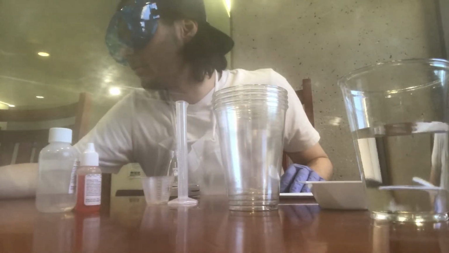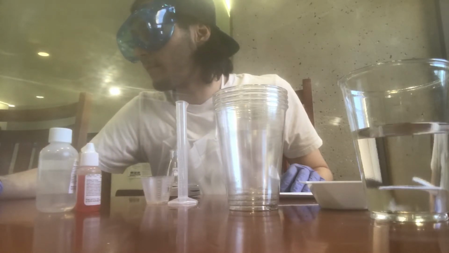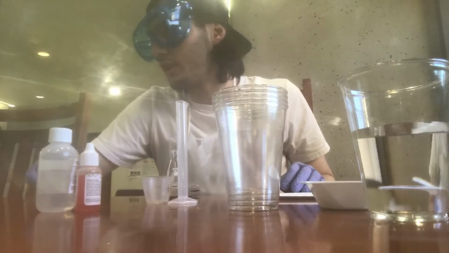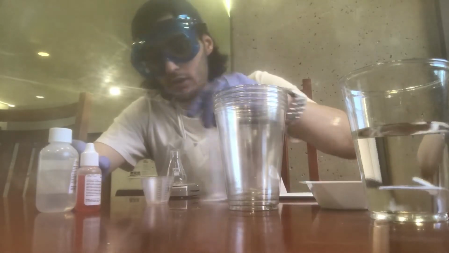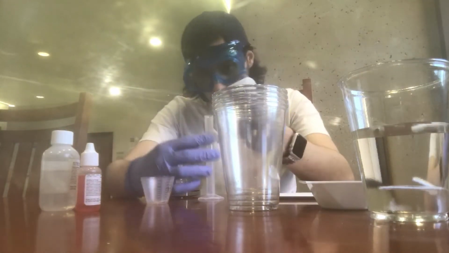Next, we're going to measure 3 ml of lime water with the 10 ml graduated cylinder.